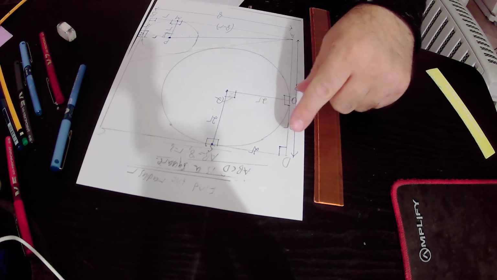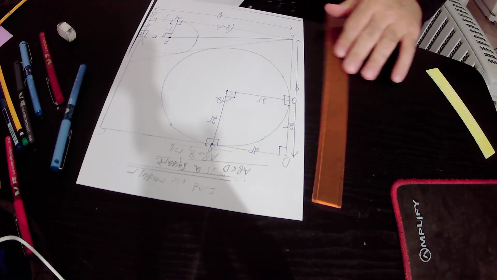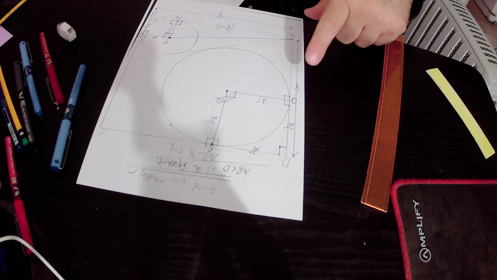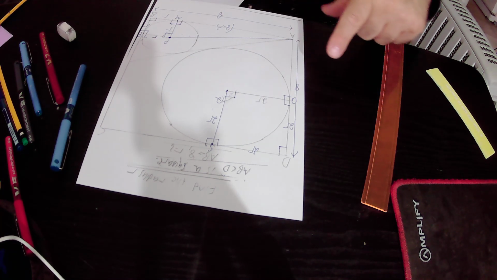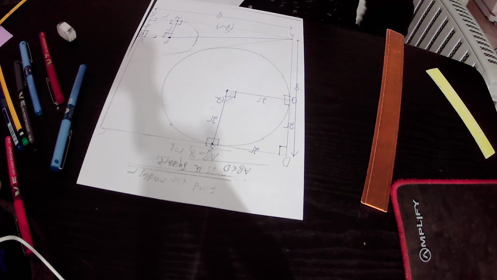And DO equals 2R. So actually, what is the size of line segment OA? OA equals DA minus DO.